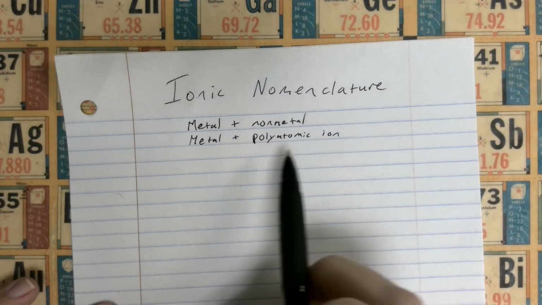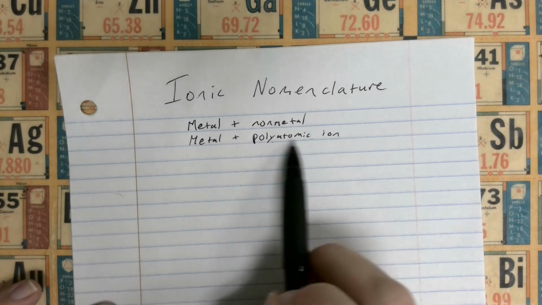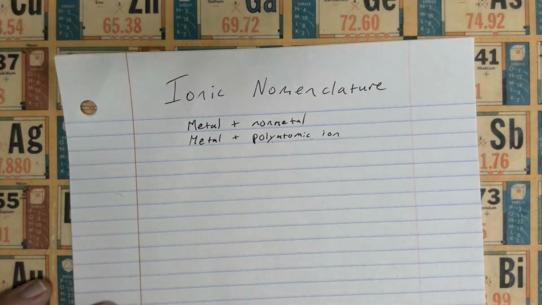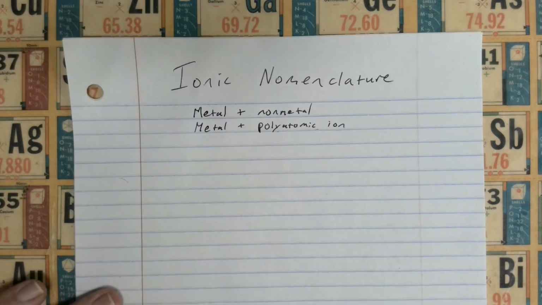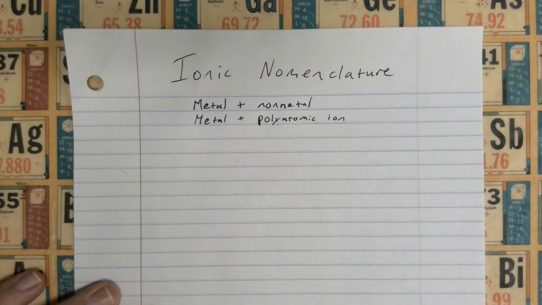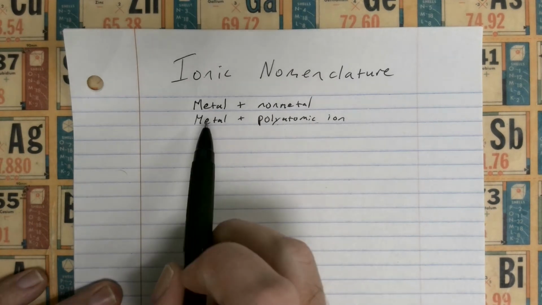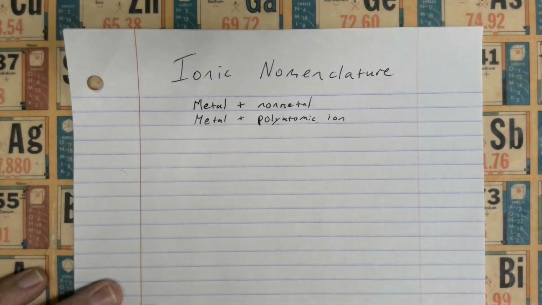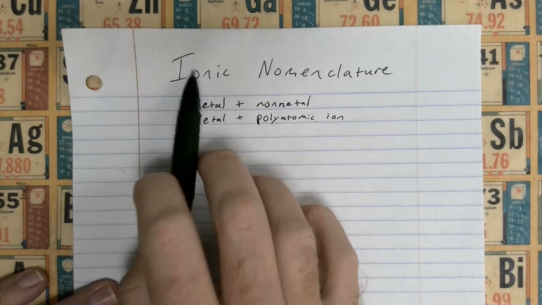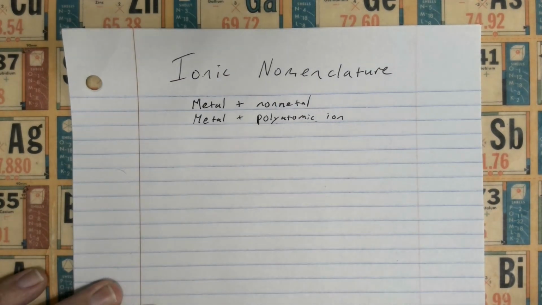And I also put a list of polyatomic ions in the course information in Schoology. So if you need to refer back to that, you can. It has the names and the most common ones. I think it has most of the ones that we're going to use. So if you see a compound and this is the case, then you know you have an ionic compound, and you know that you're going to use this kind of naming system.